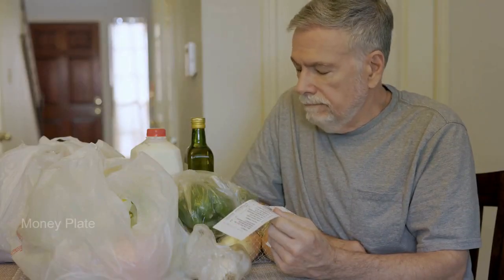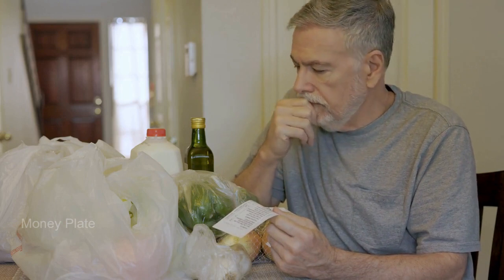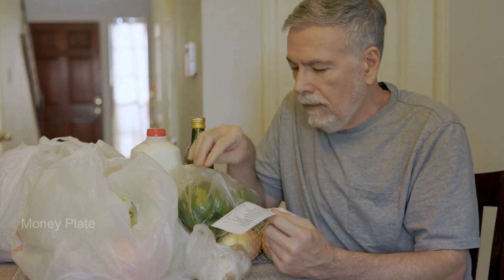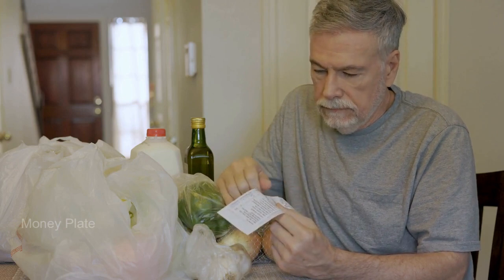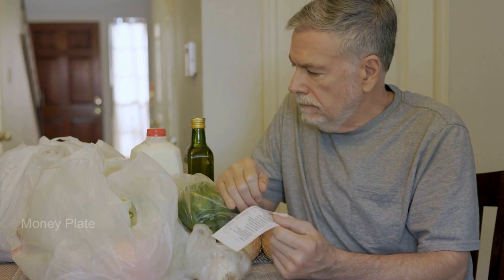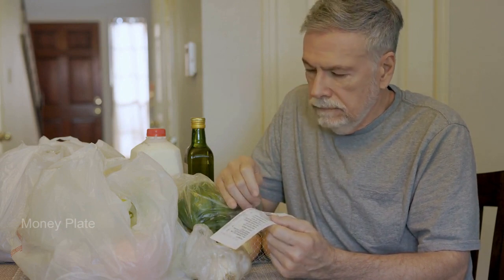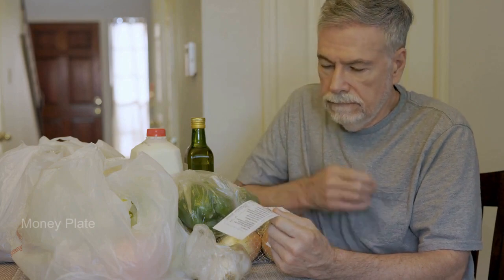1. Causes of inflation. Inflation can be caused by various factors, including demand-pull inflation, which occurs when demand for goods and services exceeds supply, cost-push inflation, which occurs when the cost of production increases and is passed on to consumers, and built-in inflation, which occurs when past inflation expectations influence future inflation.